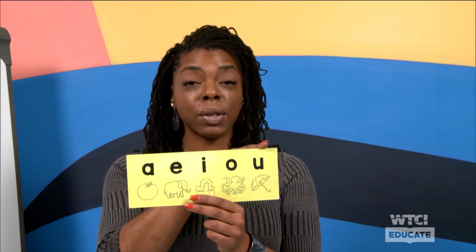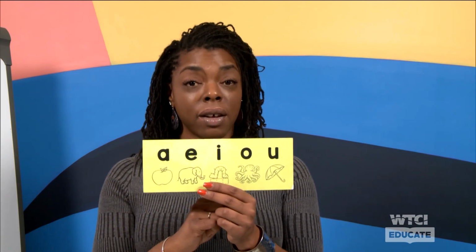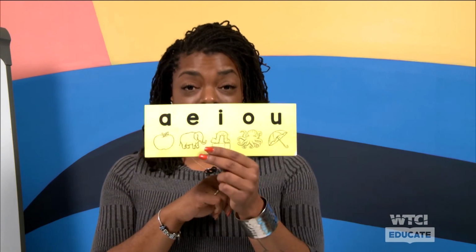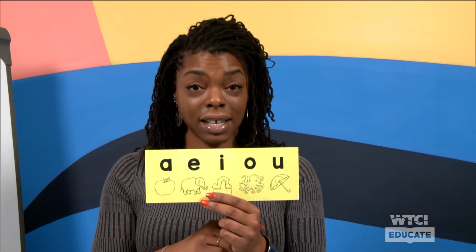the vowels in words that we will learn to spell. So these are our vowels. Any other letter that is not here is a consonant, okay?